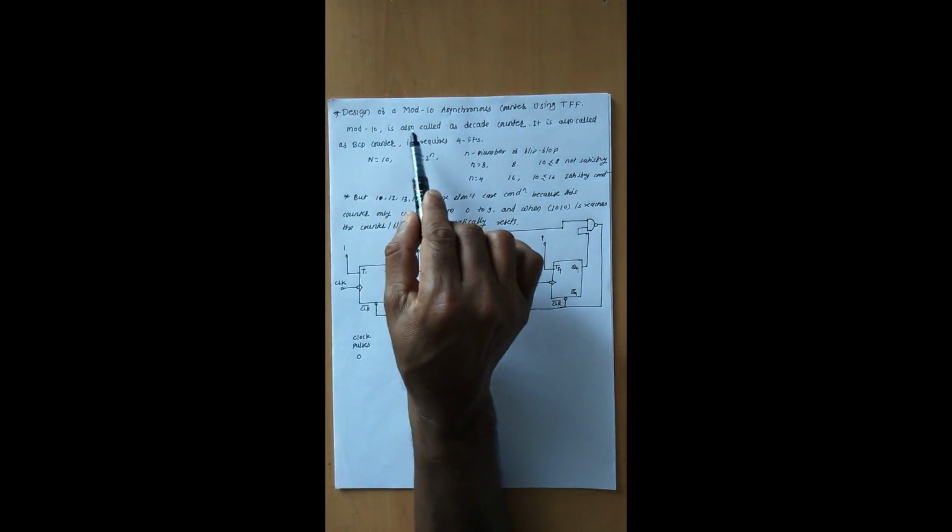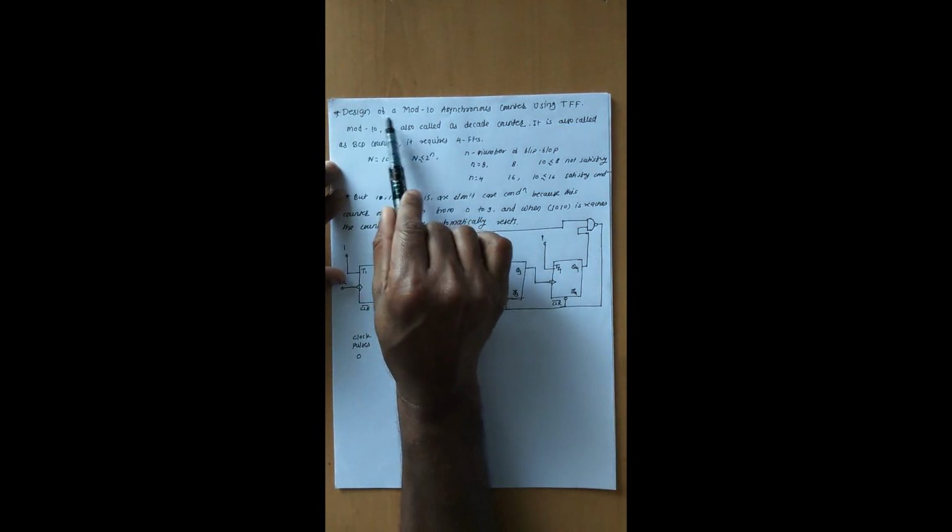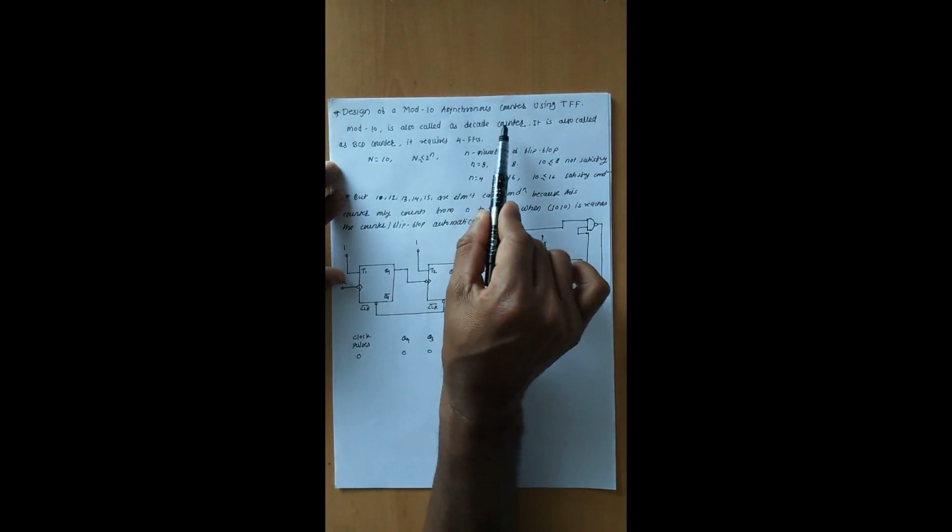Let's continue with the implementation or design of the mode 6 asynchronous counter using T flip-flops. Sorry, we are going to change something. Instead of modulus 6, right now we are concerned with the design of a modulus 10 asynchronous counter using T flip-flops.